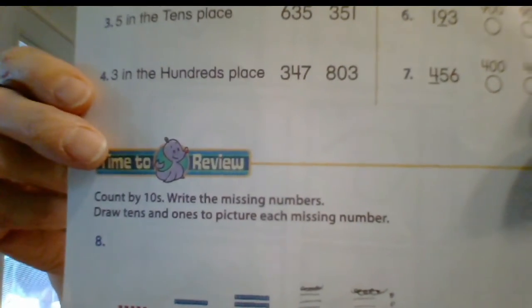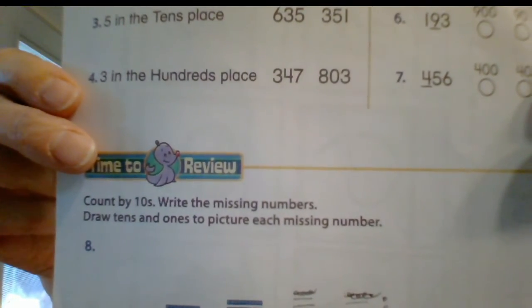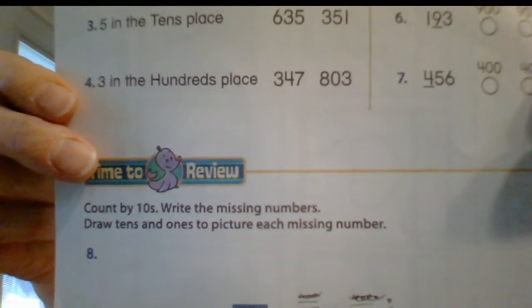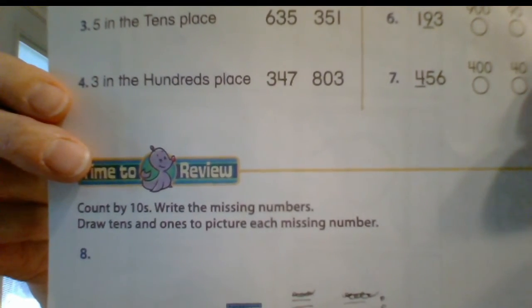There, I fixed it. Okay, 4 groups of 10 has 0 groups of 10, then it has 1 group of 10, and then it has 2 groups of 10, then mine has 3 groups of 10, and my next one has 4 groups of 10, and your next one's going to have 5 groups of 10, then it's going to have 6 groups of 10, then it's going to have 7 groups of 10. So you're counting by 10, so you're increasing the tens place each time.